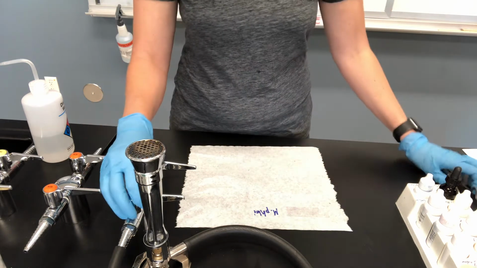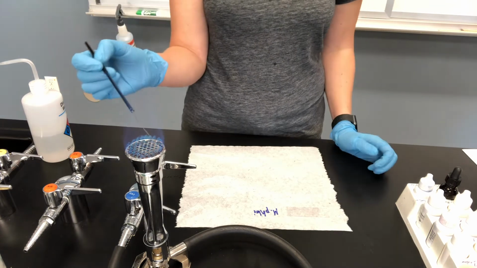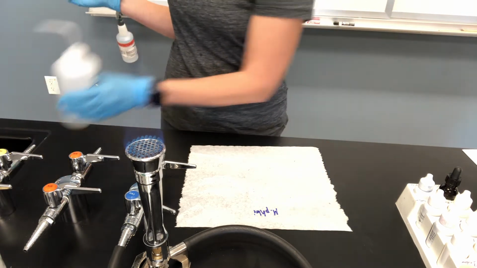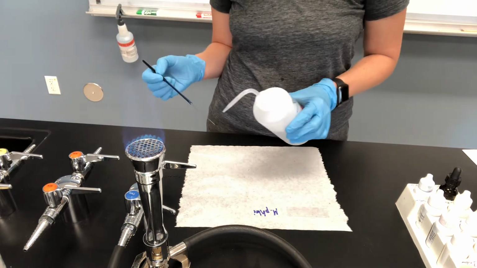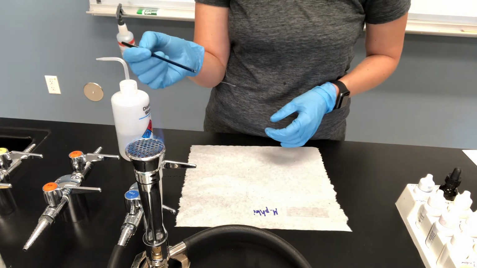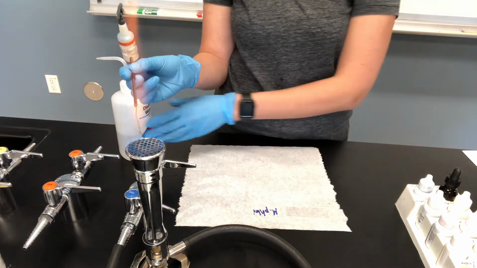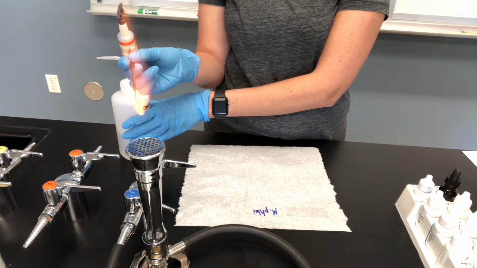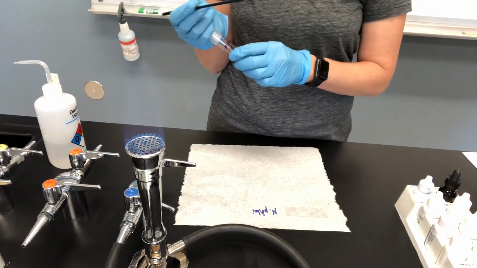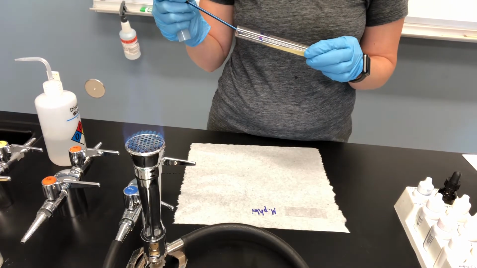All right, I'm going to start my flame, my loop. I'll get my drop of water, again using my loop as a nice little measuring tool to get the right amount of water for my smear. Just a little bit of water right there. I'm going to put that right in the middle. Flame my loop again. I'm going to try to get a little bit more bacteria this time, just because the smear didn't show up very well last time. So I'm going to try to make it a little more visible for you guys.